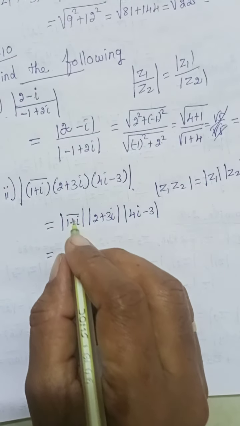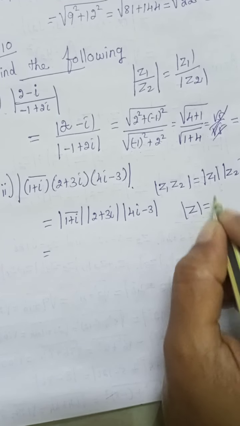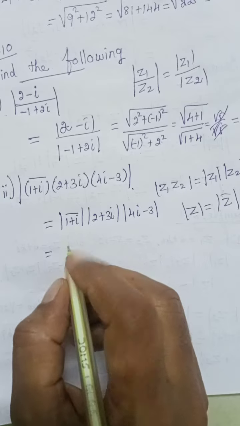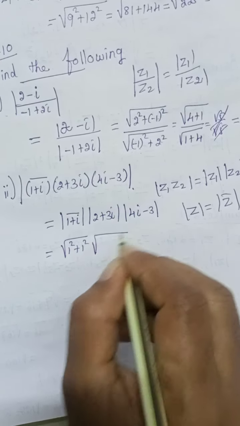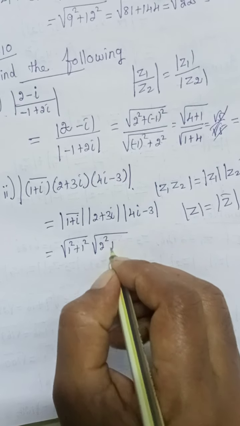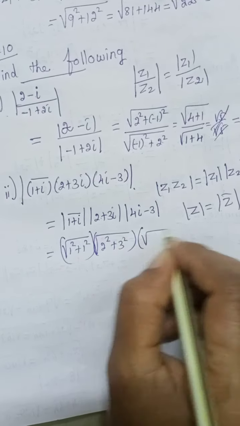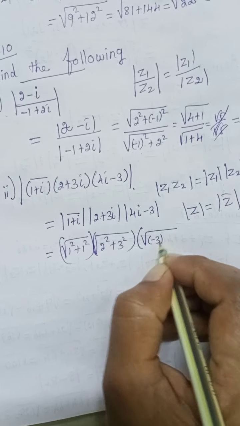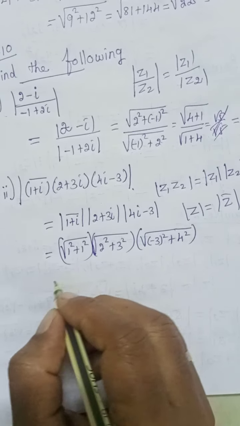Okay, this is same as modulus Z is equal to modulus Z bar. So direct value we can write, root of 1 square plus 1 square. Here root of 2 square plus 3 square. Here root of real part minus 3 the whole square plus imaginary part 4 square.